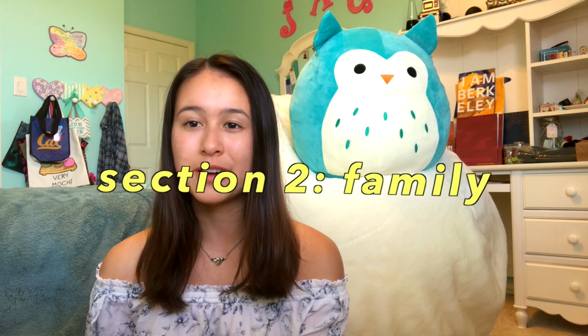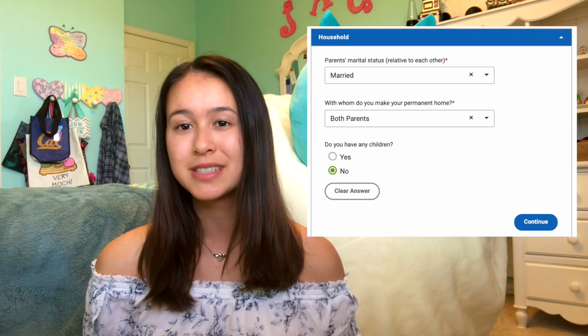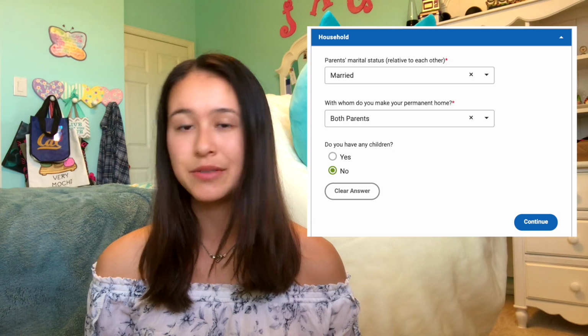The next section is going to be about your family, and it's going to be all about your parents and if they went to college and where they work now, and also if you have any siblings, it's going to ask about them as well. The very first tab is about your household, and this is just going to be your parents' marital status and also who you live with and if you have any children.